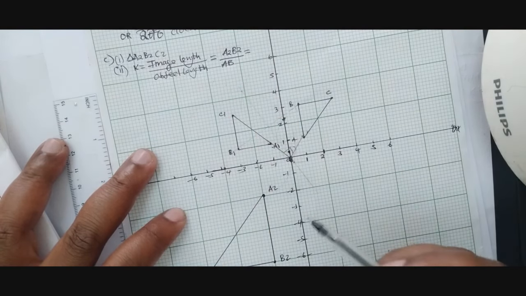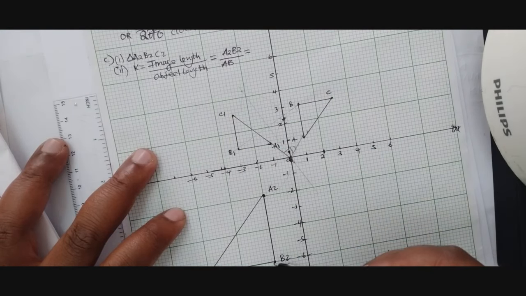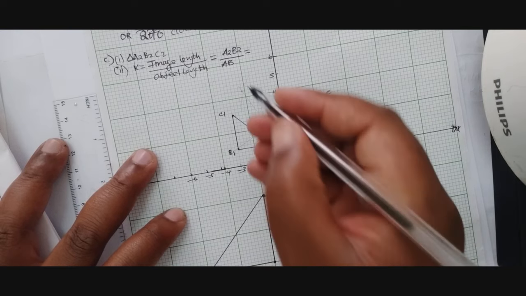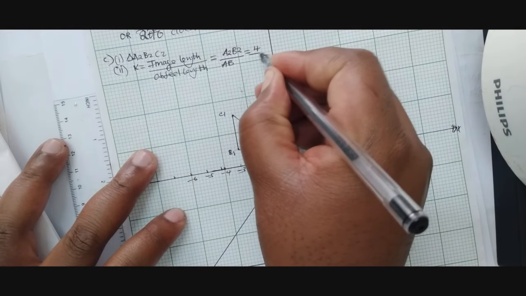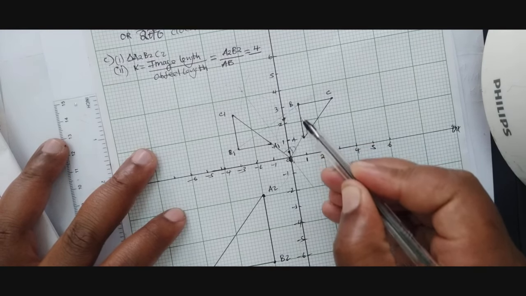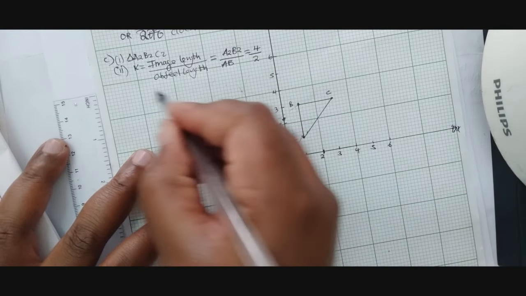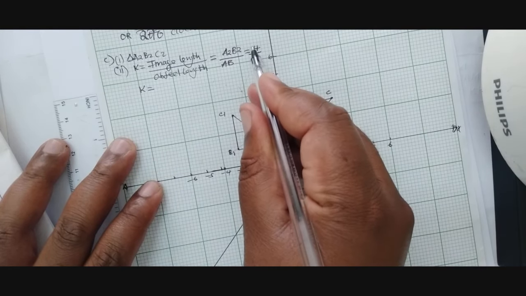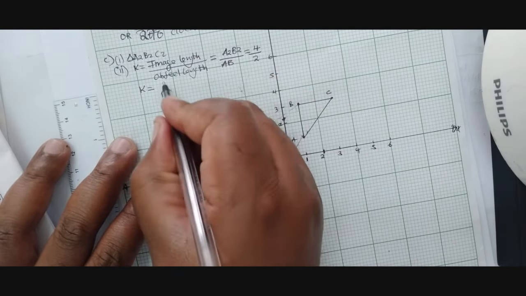What is the distance from A2 to B2? From here to there, that is 2. And here it is 4. So I've got 4 divided by, what is AB? From 1 to 3, the difference is 2. So I've got 2. So K is equal to 4 over 2. Okay? It is what? 2.